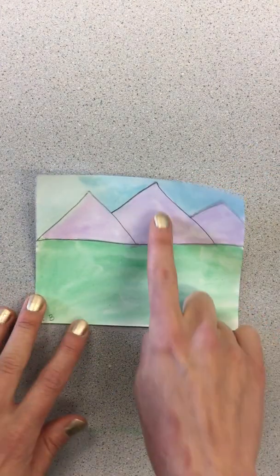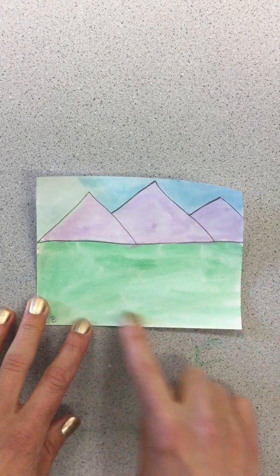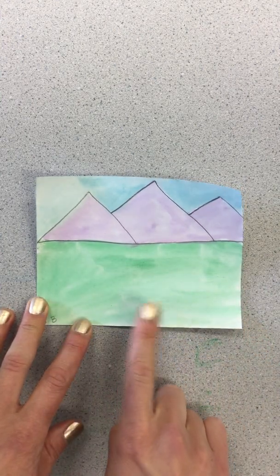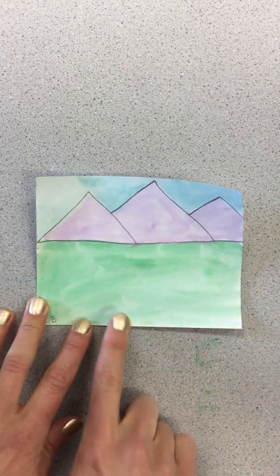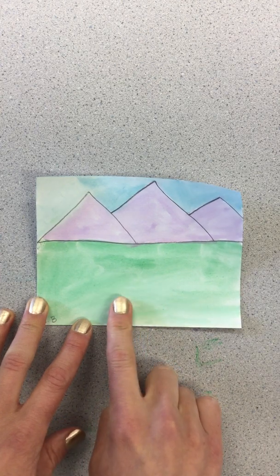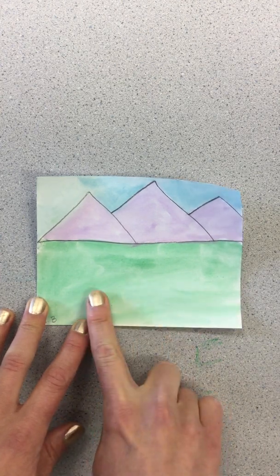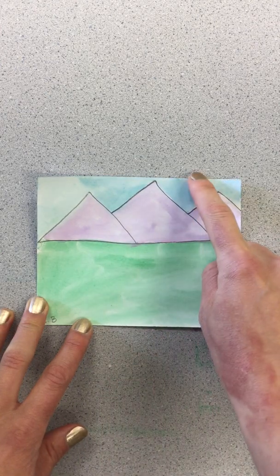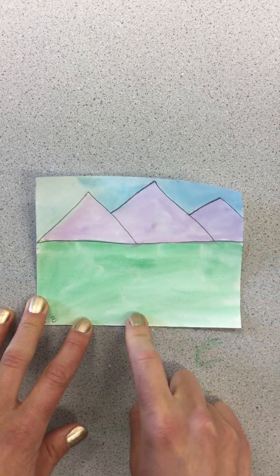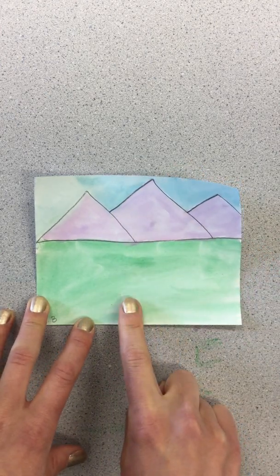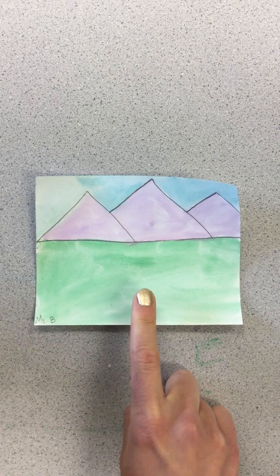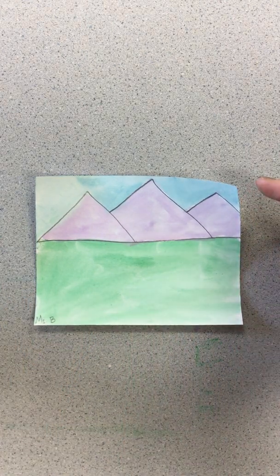Okay. And now we're going to talk about what we see near the bottom or front, the first thing you see when you look at your picture. This is called the foreground. So we have background and foreground. Let's all say foreground, foreground, and background.